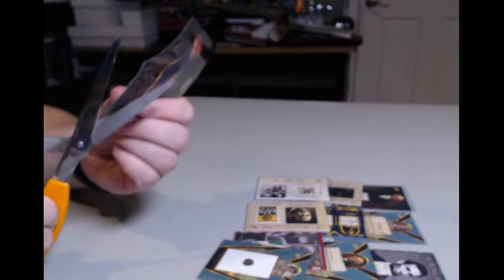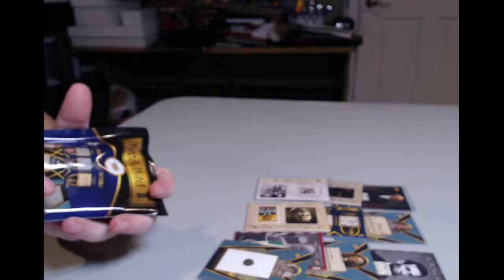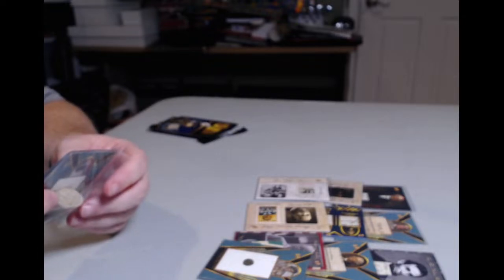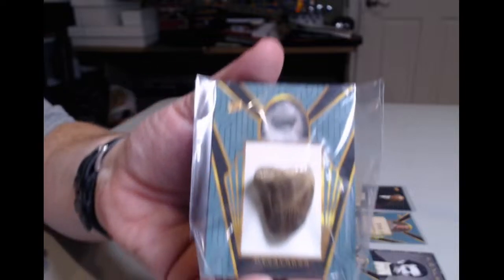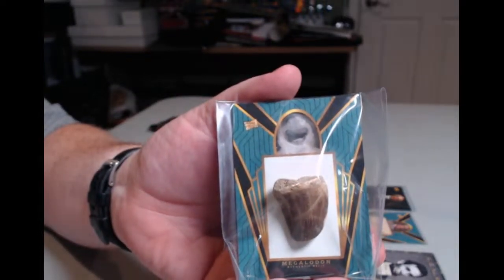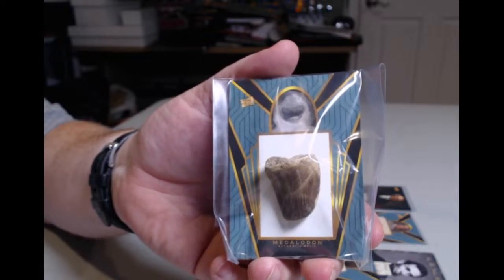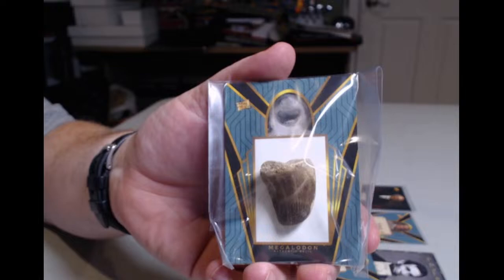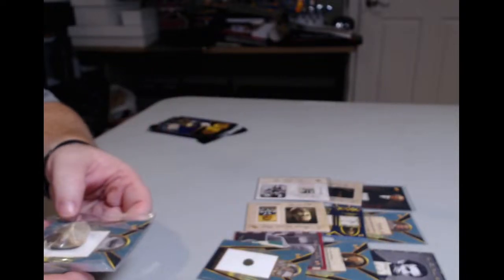Ooh, historic autographs. That's a very good possibility. I'm afraid to cut this one. All right, what did we get? We got... Oh, neat. Very neat. We have a tooth of a megalodon, it says. That is definitely pretty cool.